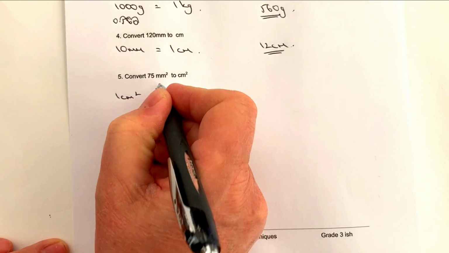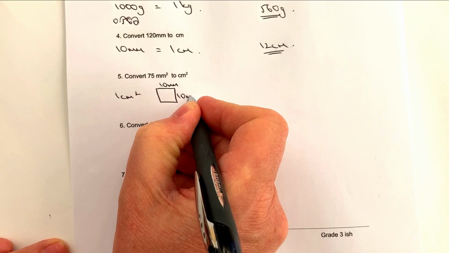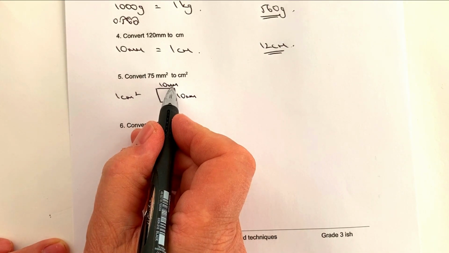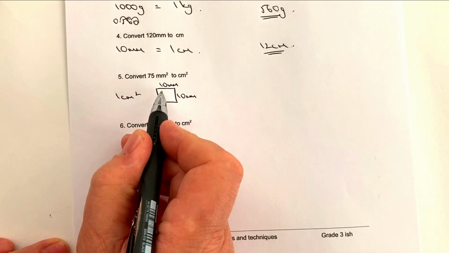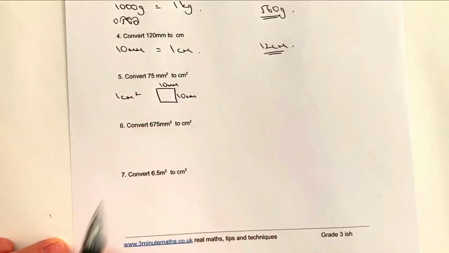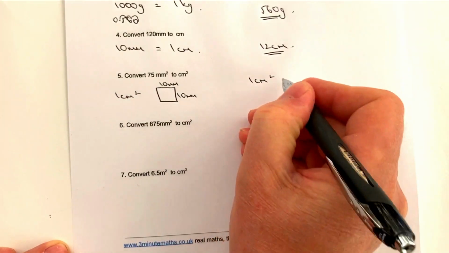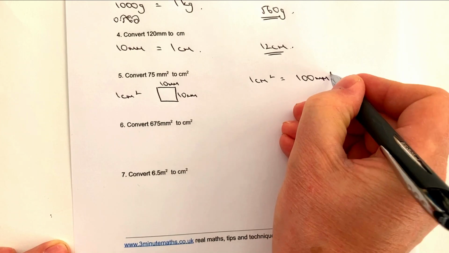Well, that's going to be equal to 10 millimeters multiplied by 10 millimeters, because this is 1 centimeter, which is 10 millimeters, and this is 1 centimeter, which is 10 millimeters. So 1 times 1 is 1 centimeter squared, or 10 times 10 means that 1 centimeter squared is going to equal 100 millimeters squared.